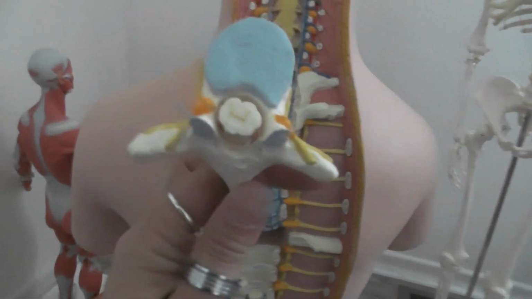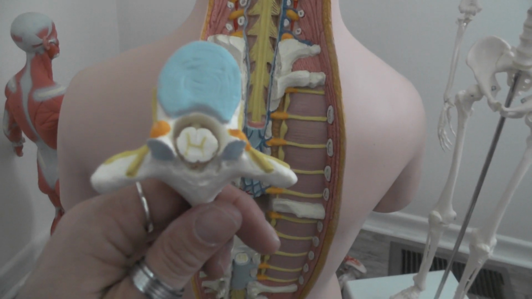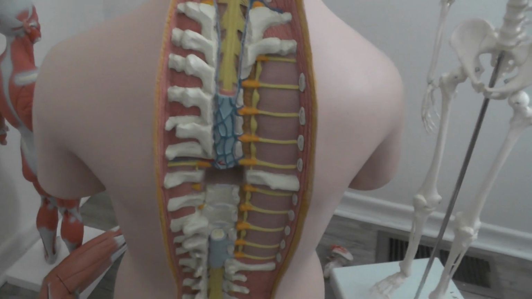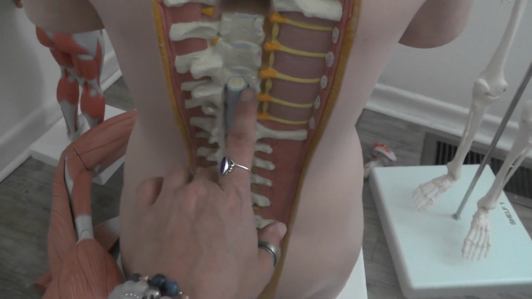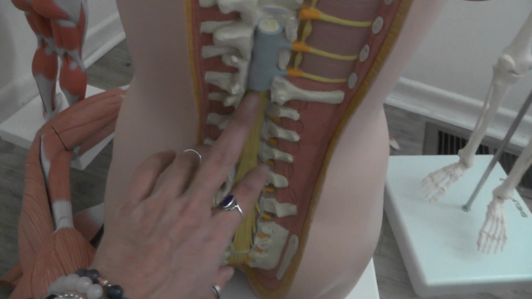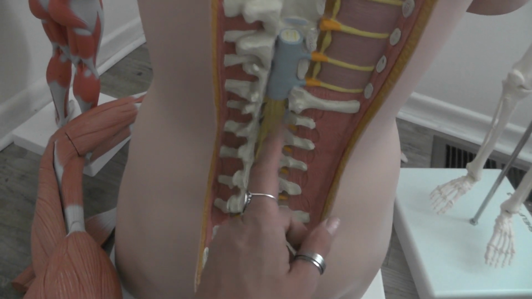Oh, you can see our arrangement of our gray and white matter as it relates to the spinal cord. And then as you come down in here, this would be your meninges again, leading down into our conus medullaris. This is the end of spinal cord proper.